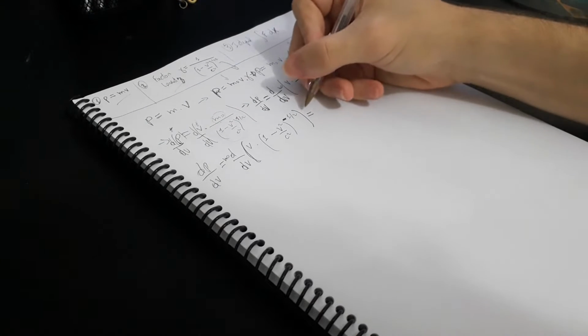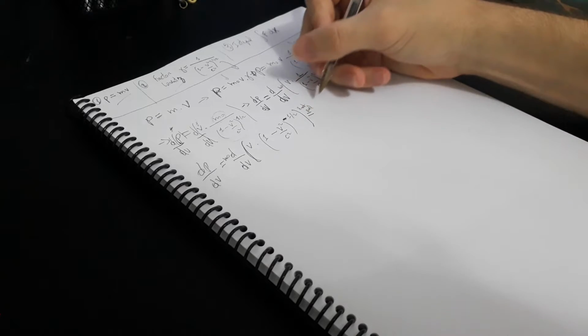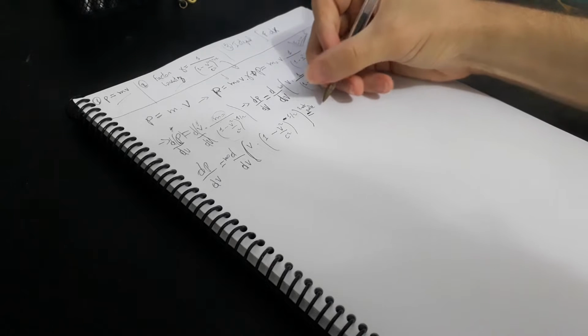So let's apply the product rule. I hope you know what this means.